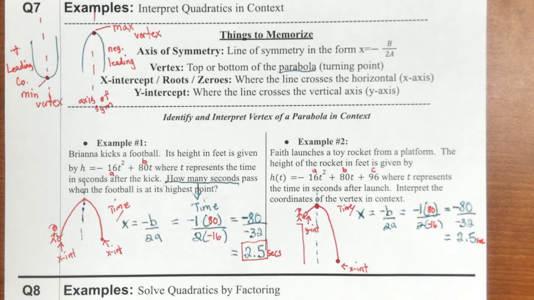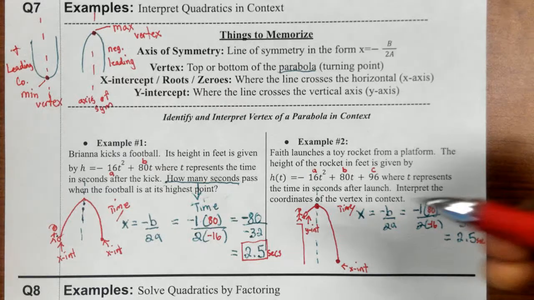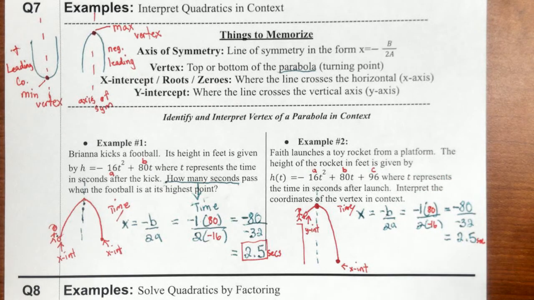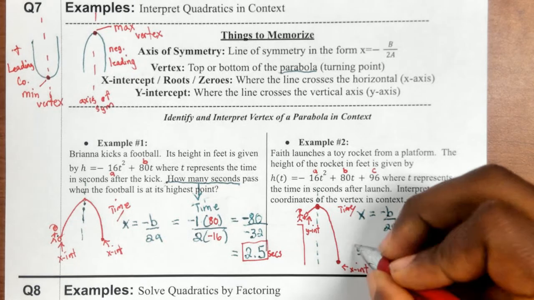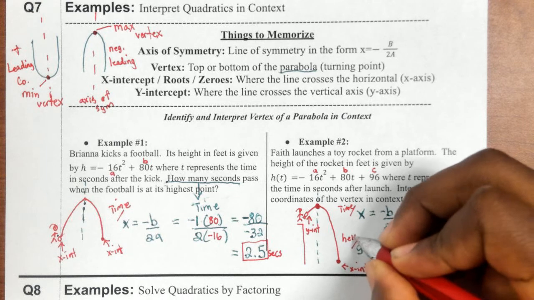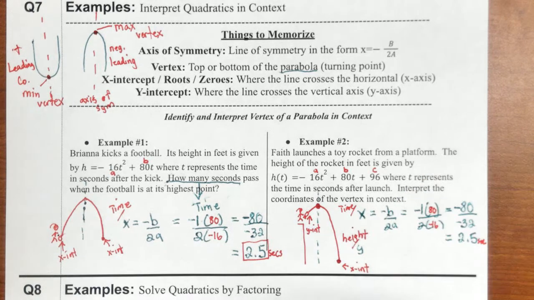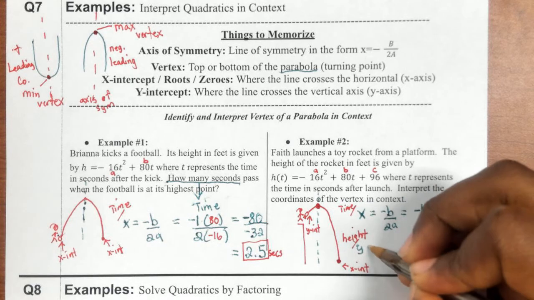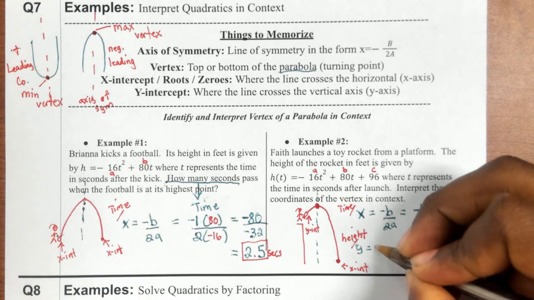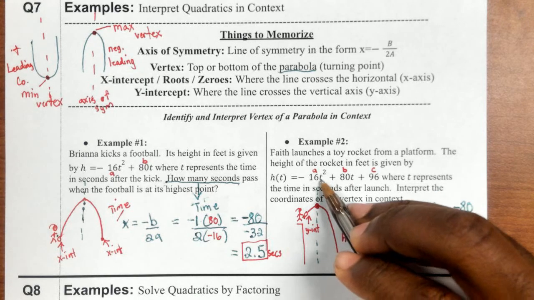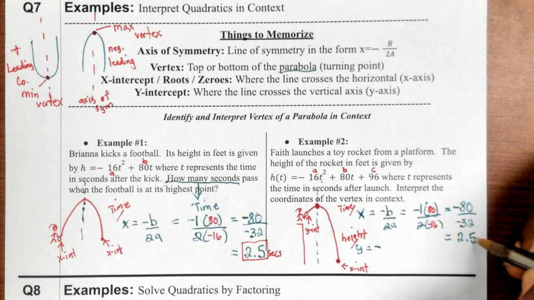But I need to find what is that highest point. So I need to find y, or the height, because the height is found by finding your y. So to find your y, guys, all you're going to do is retype this equation, and you're going to replace your t with 2.5, okay?